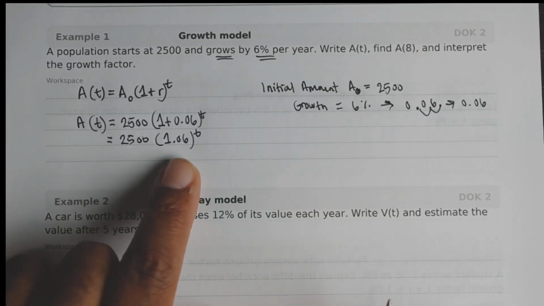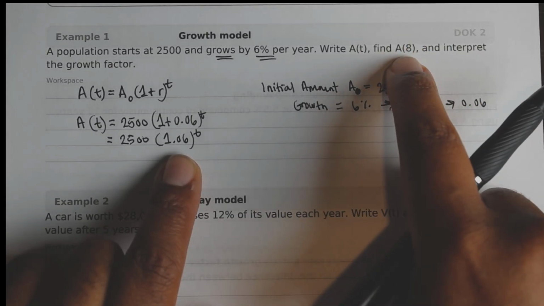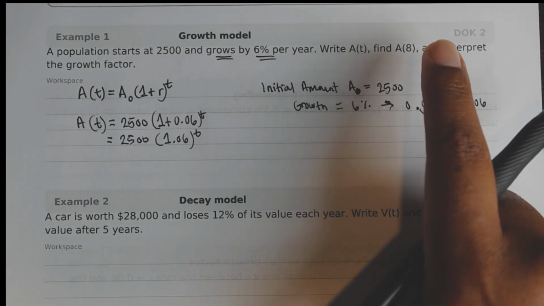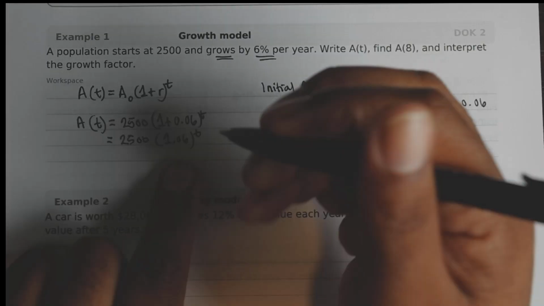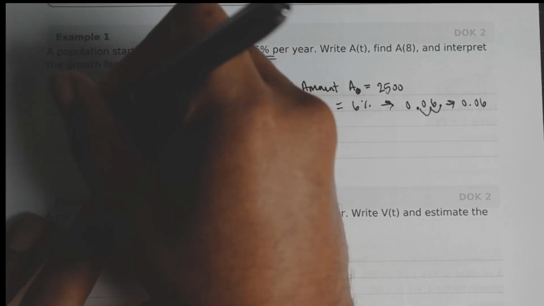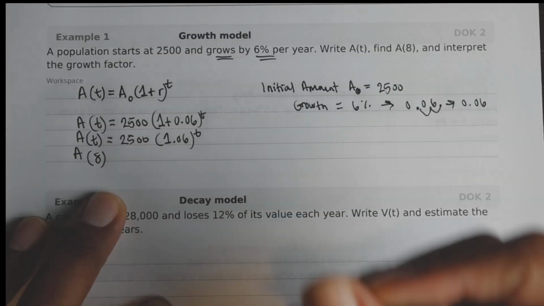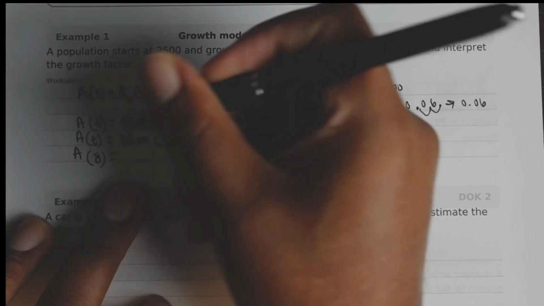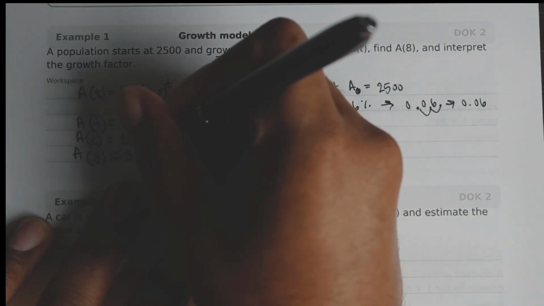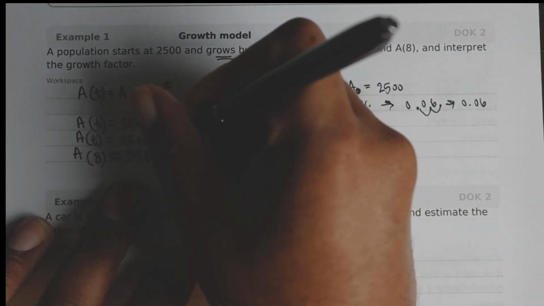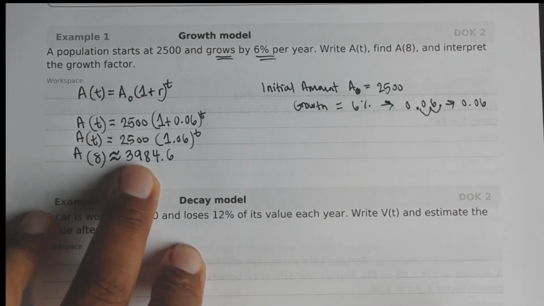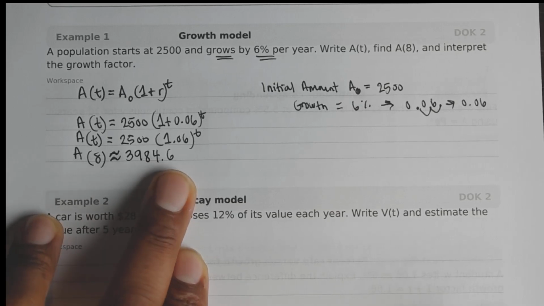Now we need to find A where t is 8. So we can essentially use a calculator to approximate this. If we substitute 8 into the equation, remember we're just replacing the t with the 8, we would get an approximation of 3,984.6.